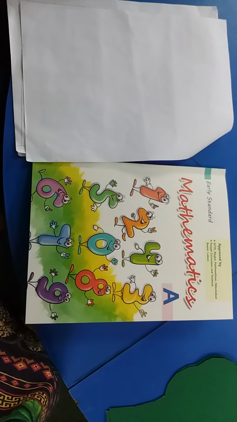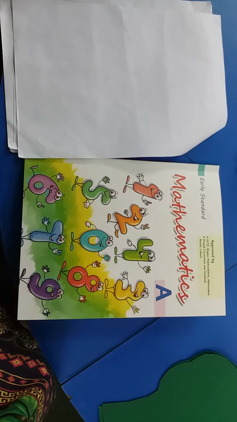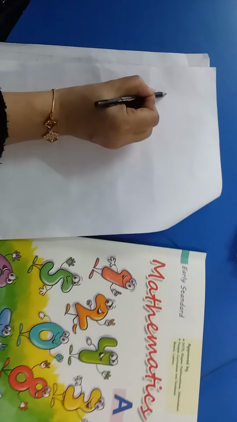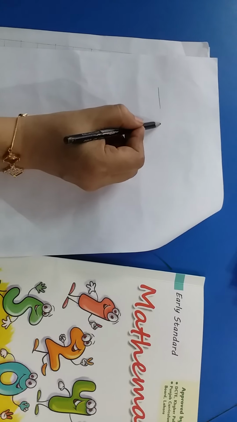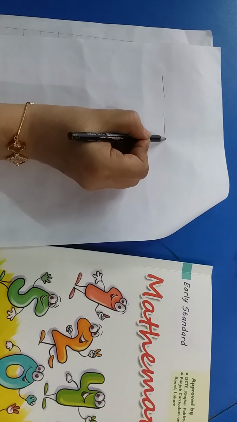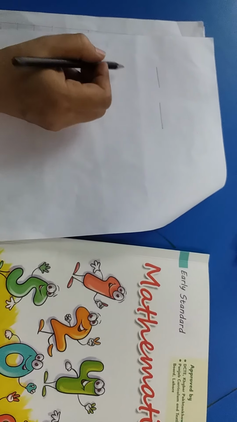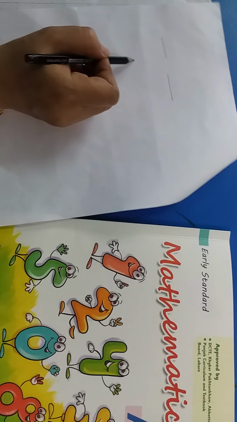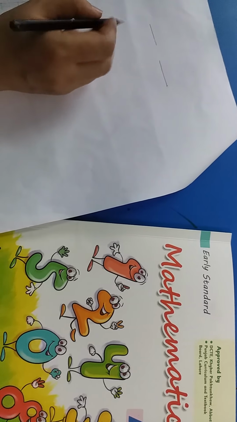Okay students, let me remind you about lines. This line is called sleeping line. This line is called which line? Sleeping line. Okay, parents are requested to practice these lines at home.